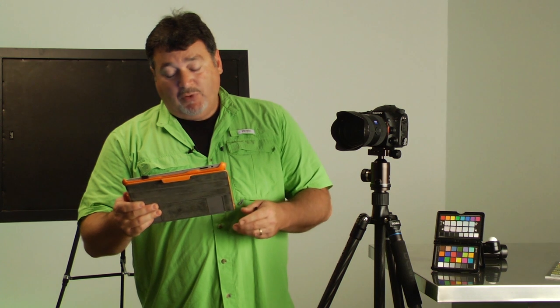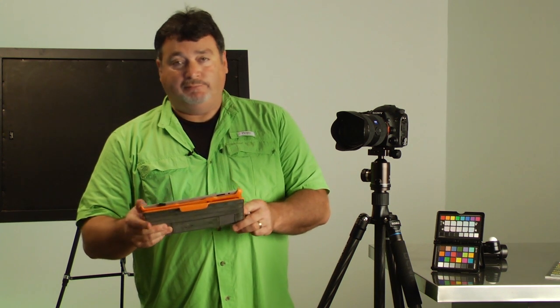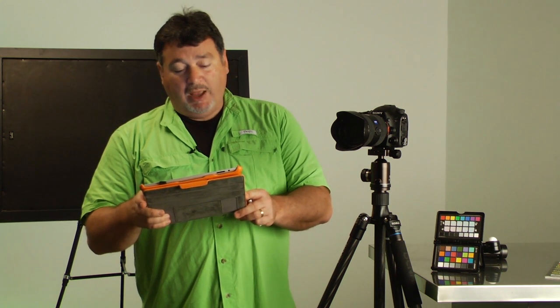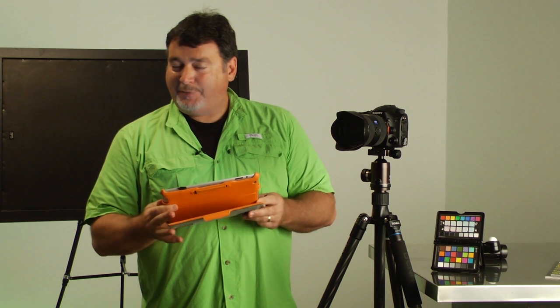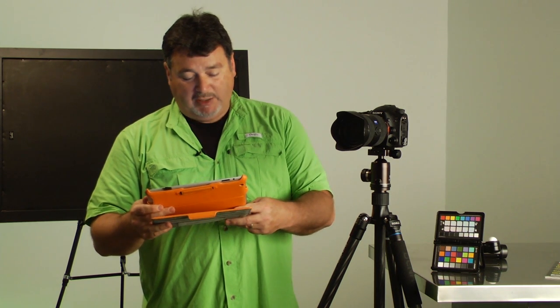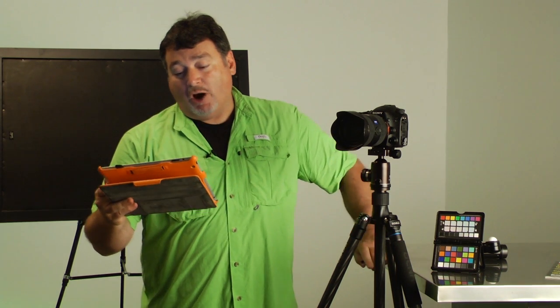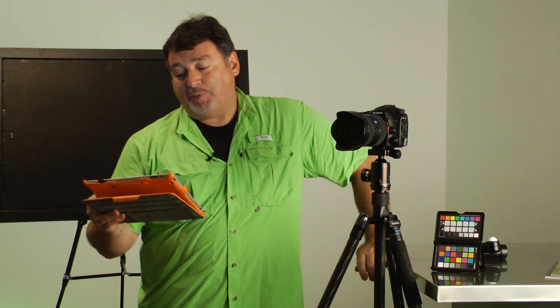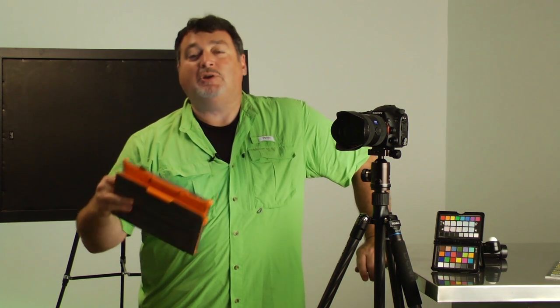Someone said, do you need to have sharp focus when taking a picture of the gray card? No. Doesn't matter. Here's a good question, and you've actually led up to this because I'm going to talk about this right at the end. What about HDR? Don't you have to take multiple exposures to build an HDR image? Yes, if you're going to do HDR.